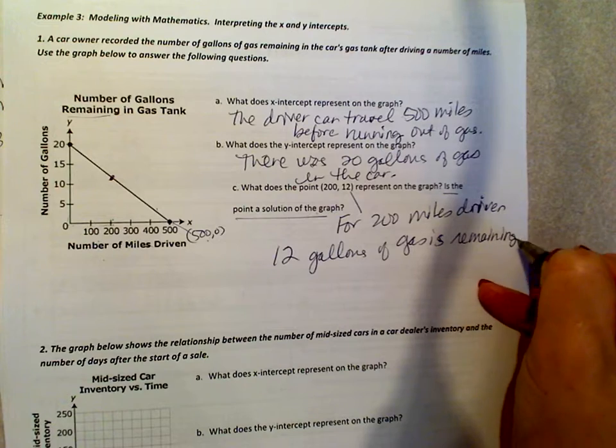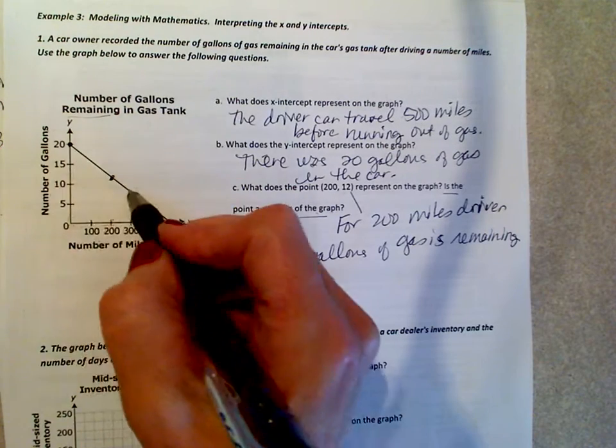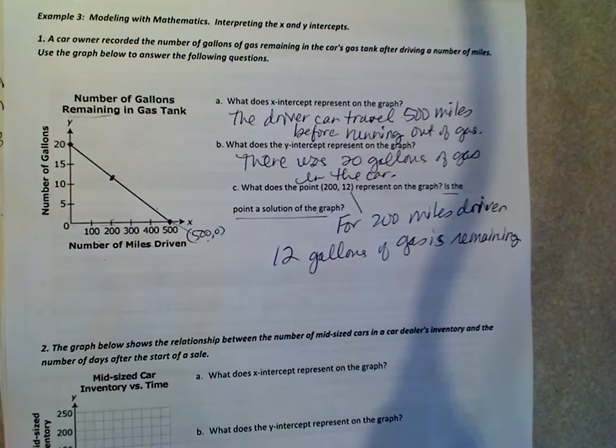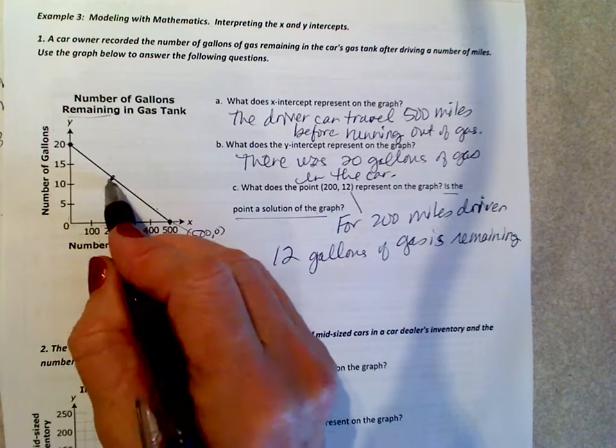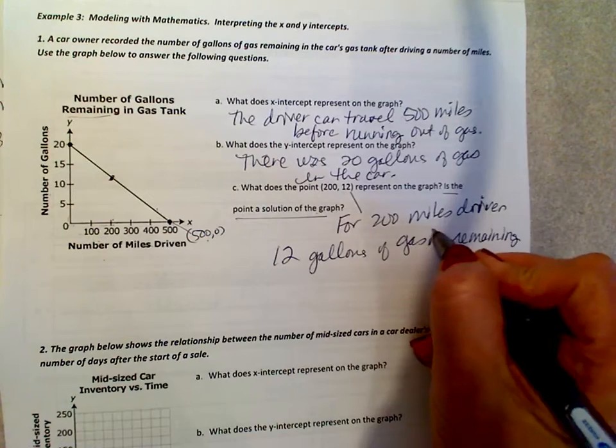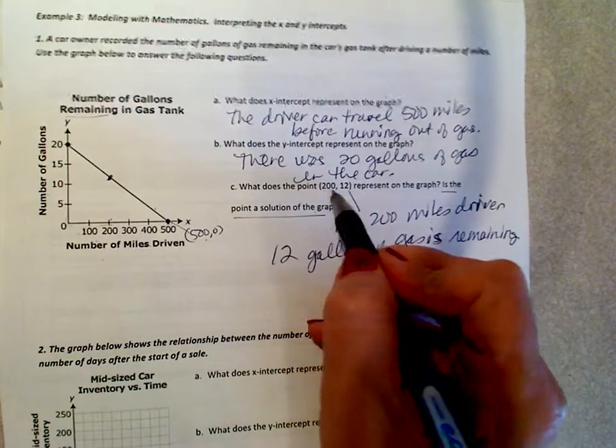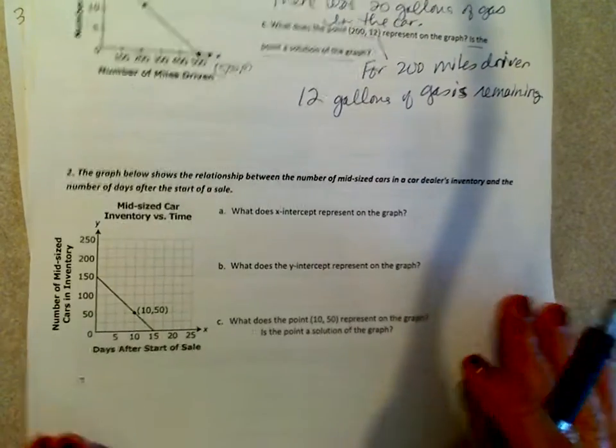You didn't use 12 gallons yet. Remember, this is saying what's remaining. So at 0 miles, 20 is remaining. At 500, 0 is remaining. At 200, 12 gallons is remaining. So that's what's remaining, not what he's used. So really pay attention to the labels. Okay, so down here, let's do another one.